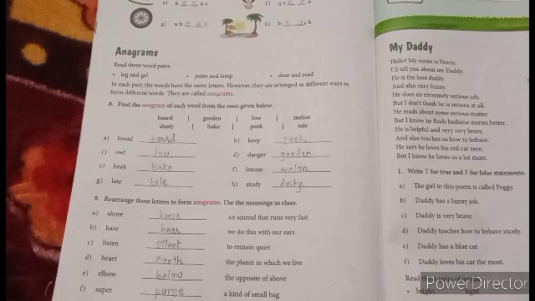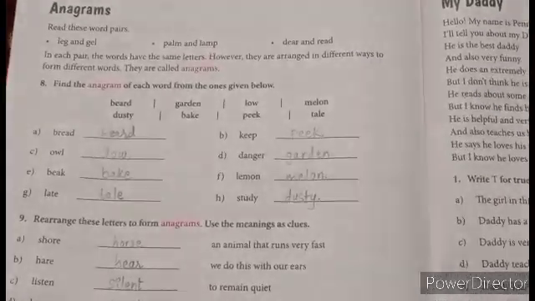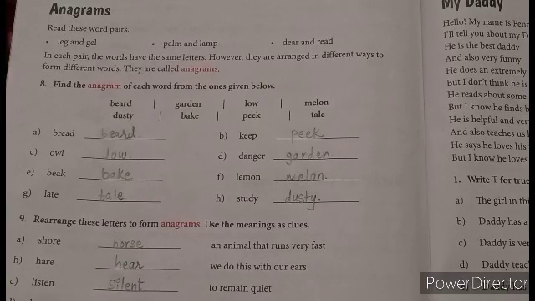Now see here, in each pair the words have the same letters, however they are arranged in different ways to form different words. They are called anagrams. Now find the anagrams of each word from the ones given below. Come on, let us try to do it. Bread, what can it be?